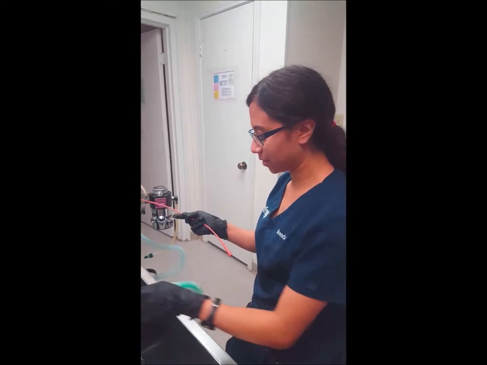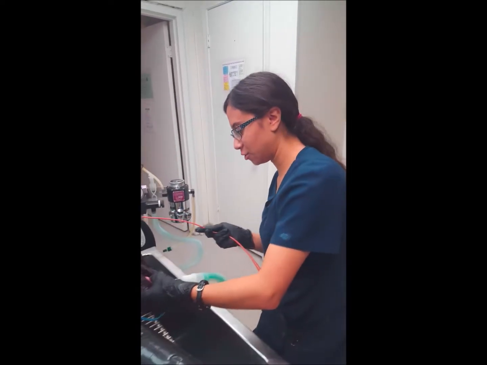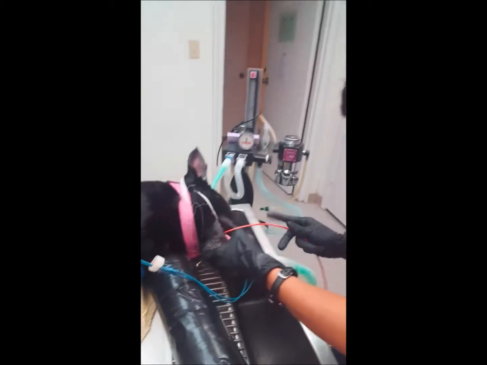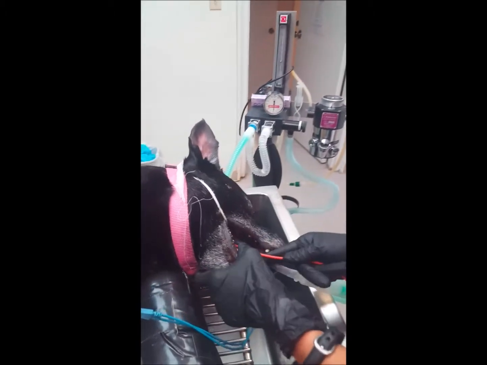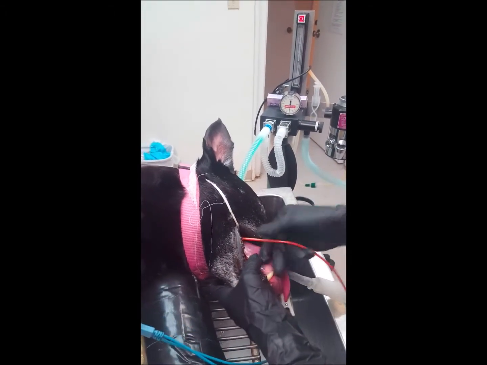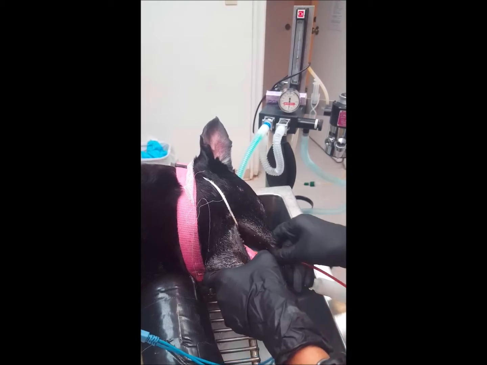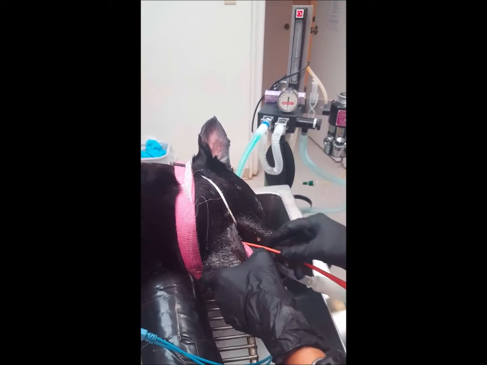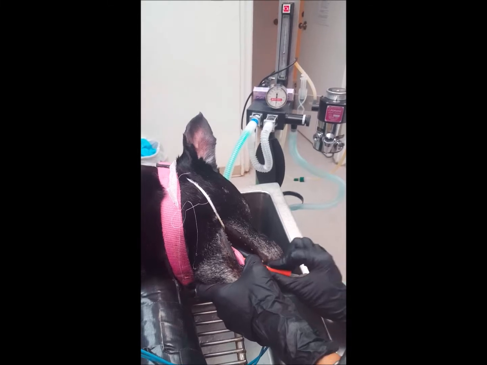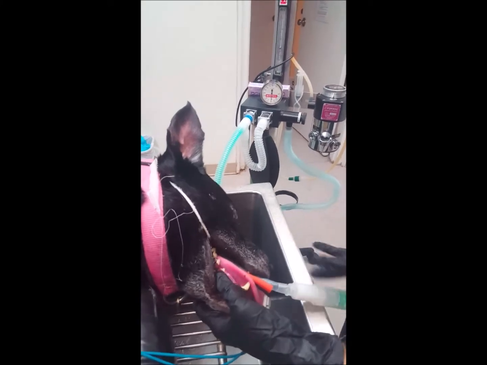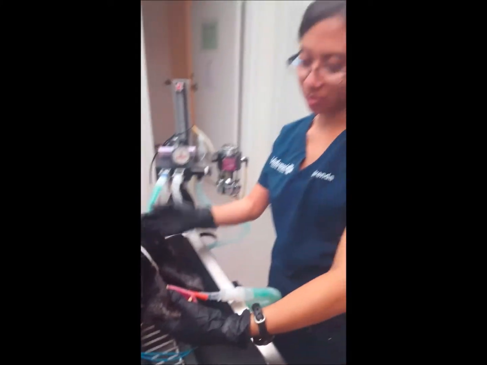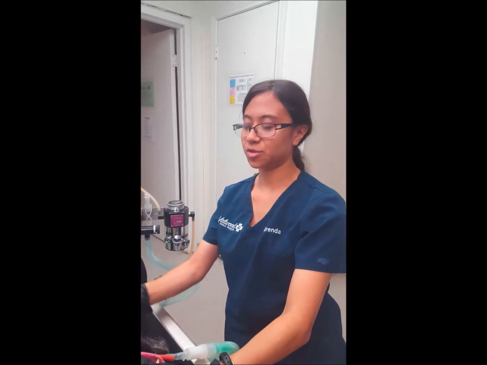So I will show how to insert a feeding tube on our dog. Open the mouth, insert like so, and then we'll be able to input either barium or whatever it is that we want to reach the stomach.